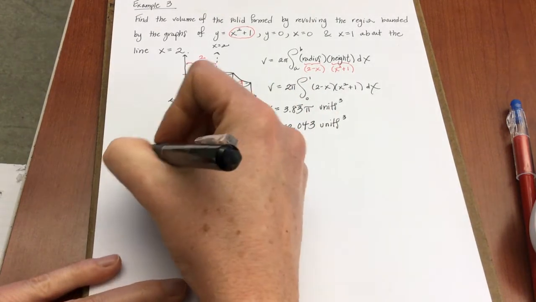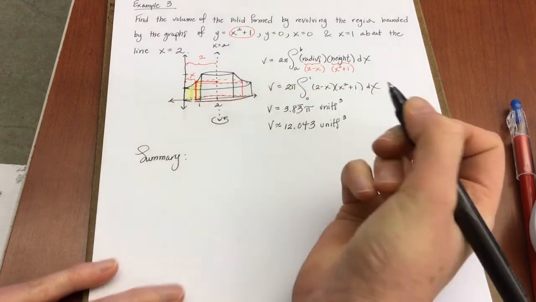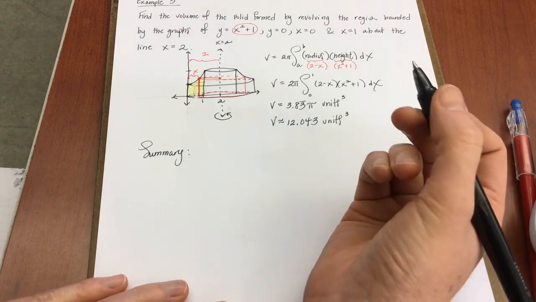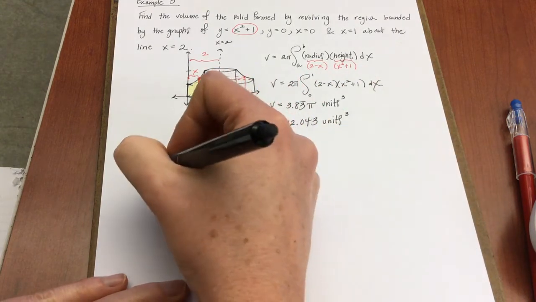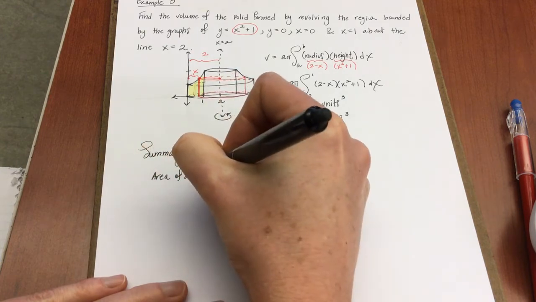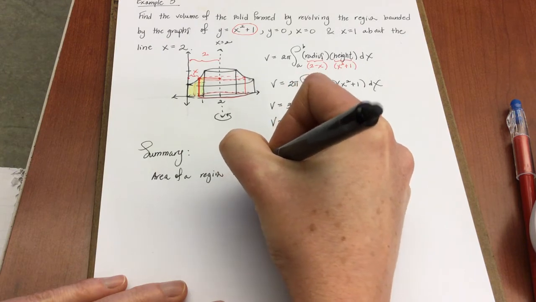So at this point, let's just finish this lesson by doing a quick summary of formulas that after the first two lessons in chapter 6 you should be familiar with. There is the idea of the area of a region bounded between two functions.